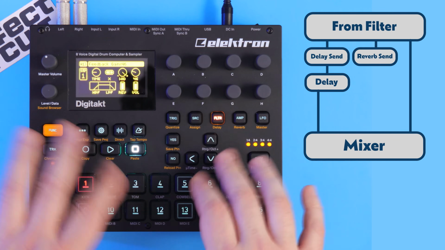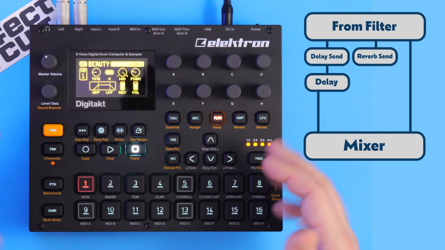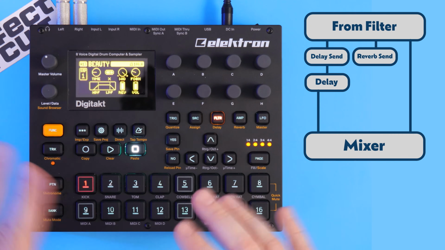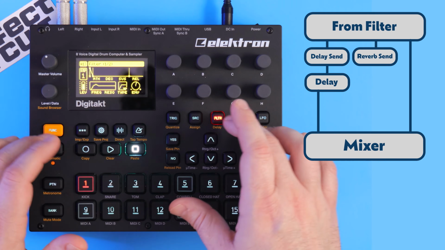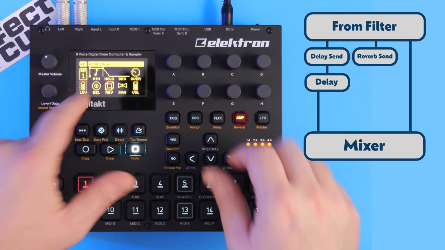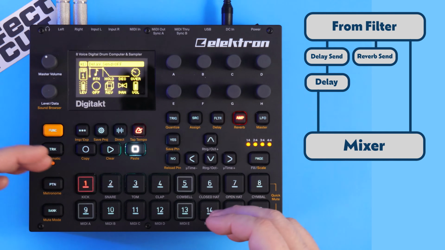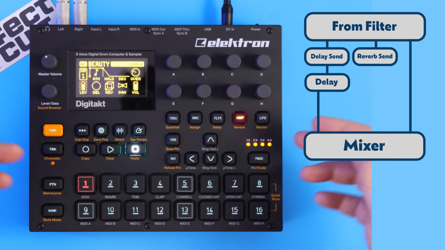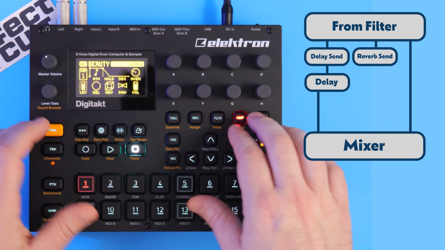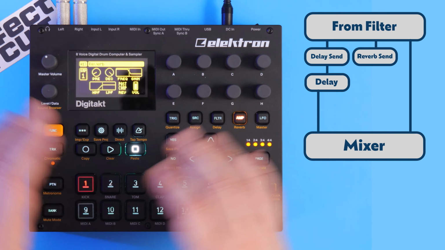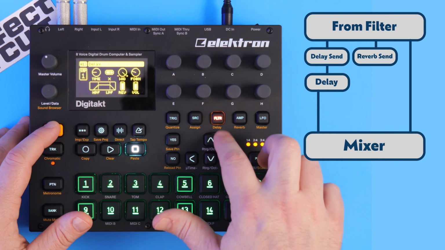I'll talk about how to control the delay and all that other stuff in a later video. We're going to get into the reverb and how to work with effects. But I think it's just important to really recognize that this isn't actually adding on delay and reverb. It's telling the Digitakt how much signal you should be sending to the delay and reverb. And then you can control the delay and reverb globally for all the tracks by pushing function, reverb, function, delay.